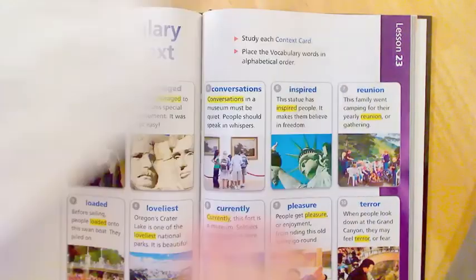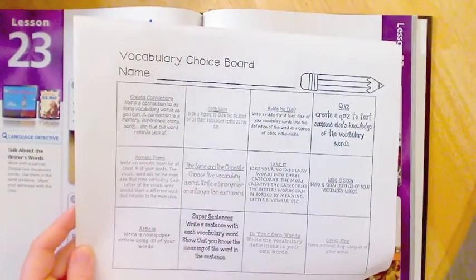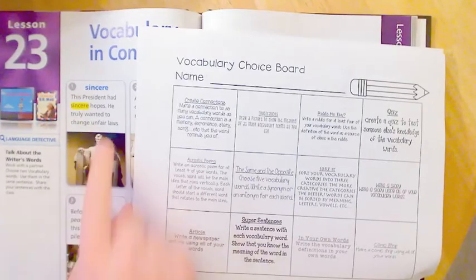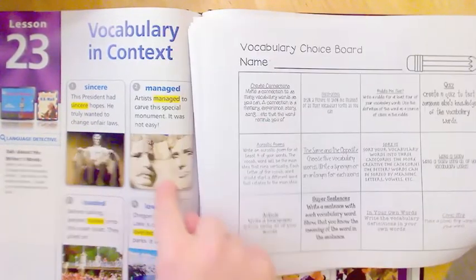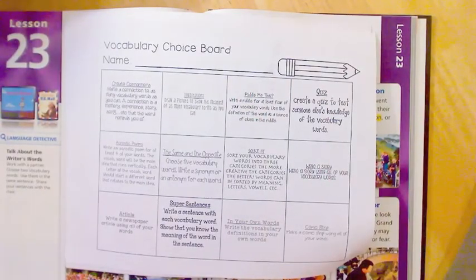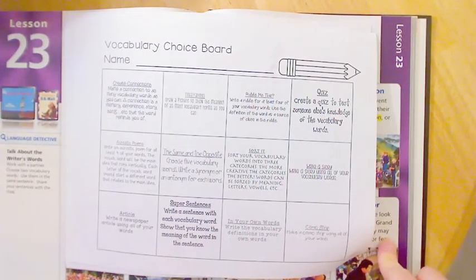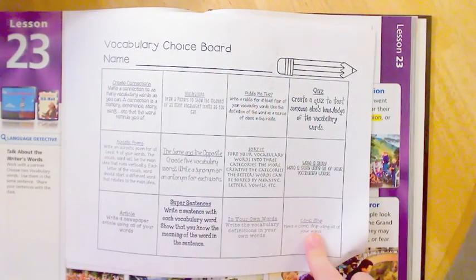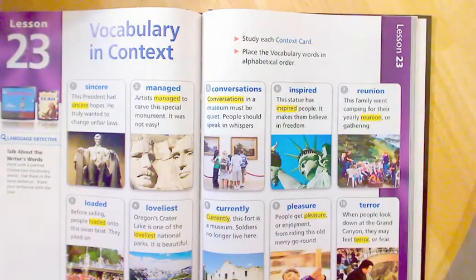You can use all 10 words with one box if you want, or you could do an acrostic poem for sincere, and then you could do an illustration for loaded, and then an article for managed. It's up to you. You can choose to do all of these different ones with each word, or you can choose to just pick one and do the same thing for all the words. But you do need to practice all 10 words.